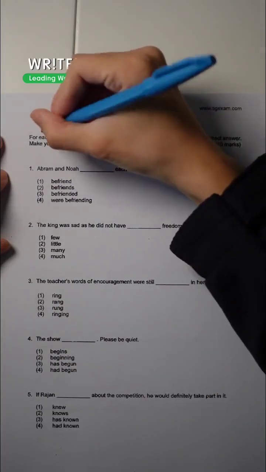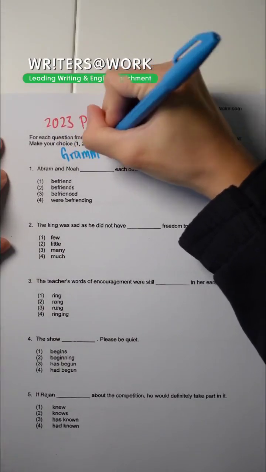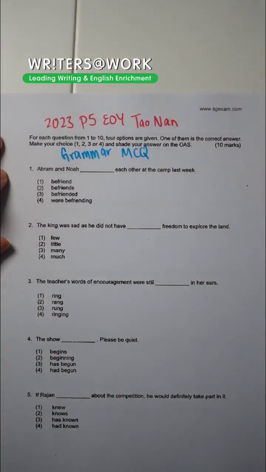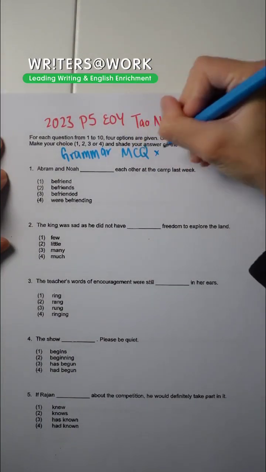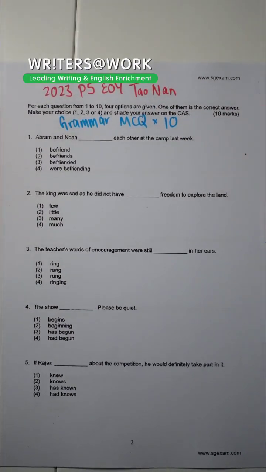Today we're taking a look at grammar MCQ first. Grammar MCQ will comprise 10 questions. They can range from different grammar rules or grammar structures that you need to take note of. Starting off, you have question 1.